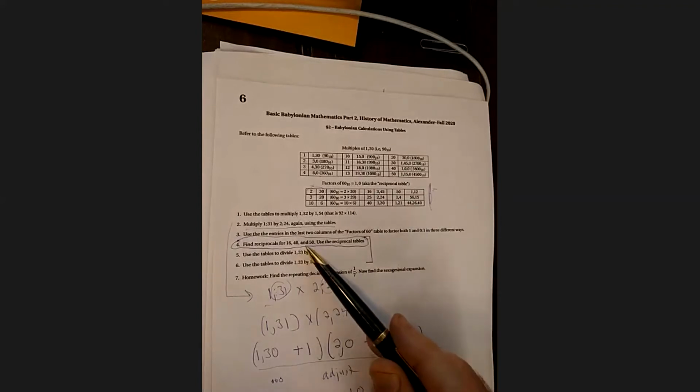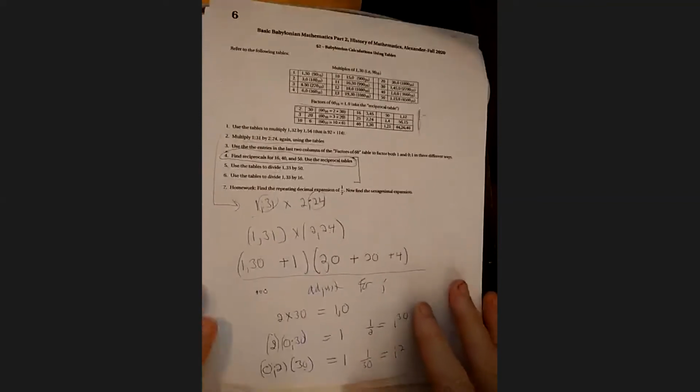But use this table to find the reciprocals of 16, 40, and 50. I'll give you a couple of minutes to work where you are. We won't go into groups. The idea is just to get used to the table. If you have any questions, let me know. We can talk, or I can go over it. And we'll go over the answers together too.